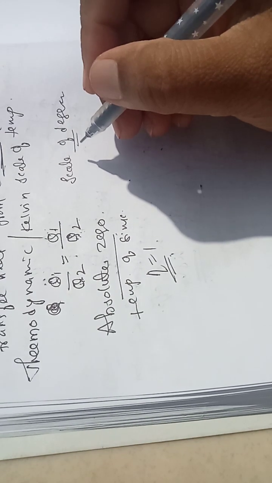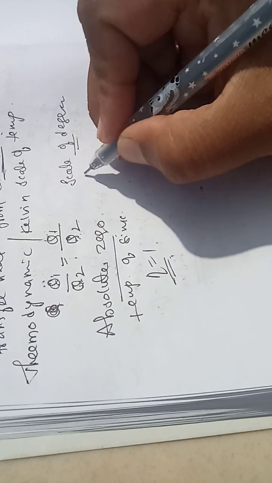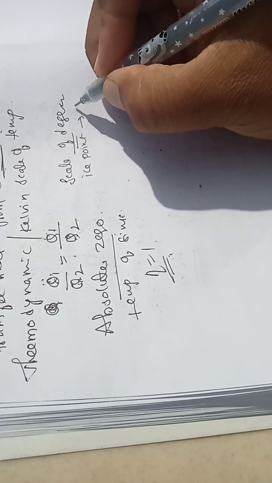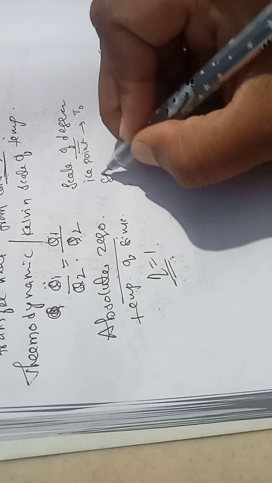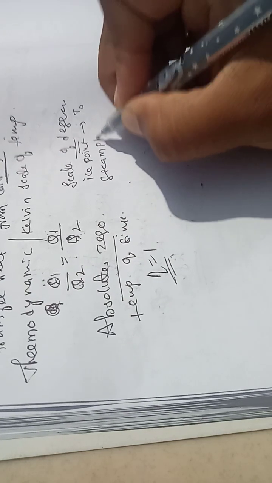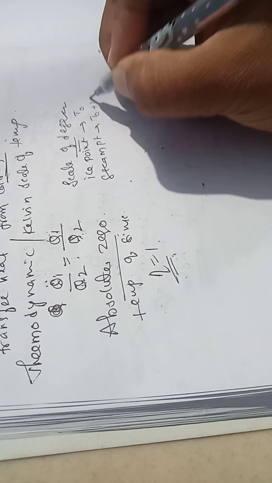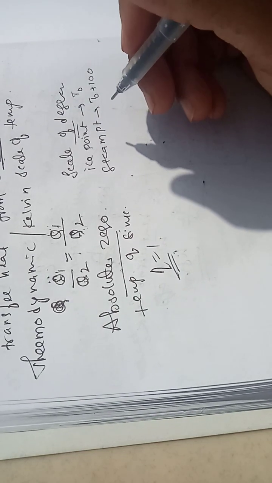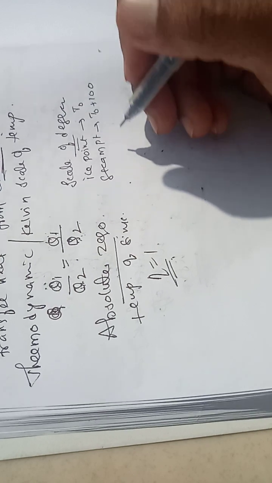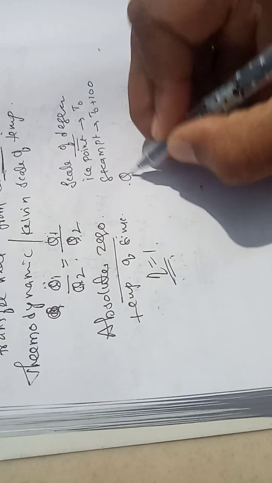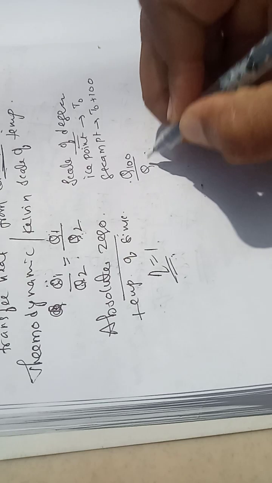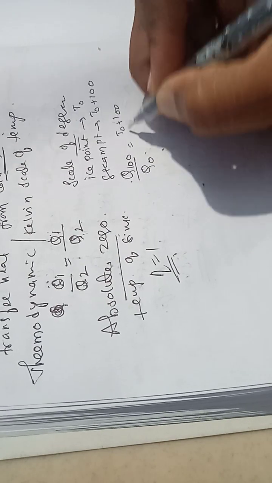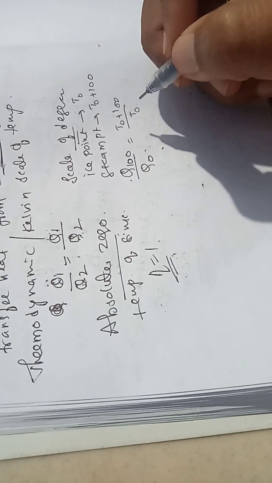Now next, scale of degree. Here let the ice point be T0 and the steam point be T0 plus 100. Ice point is 0 degree Celsius, steam point 100 degree Celsius in the Celsius scale. So we will write it as Q100 by Q0 is equal to (T0 plus 100) by T0.